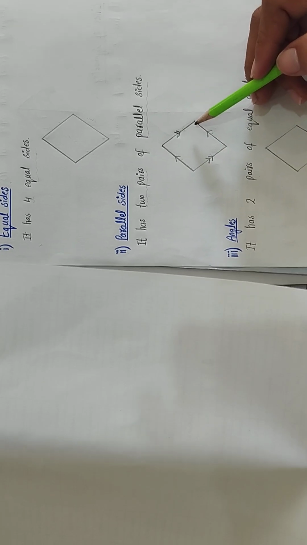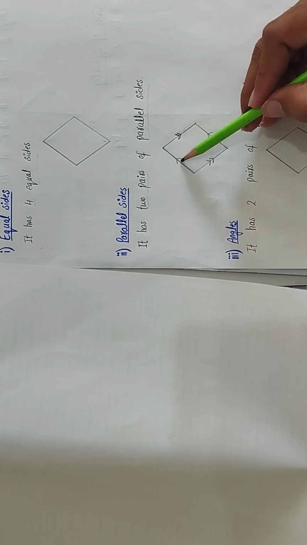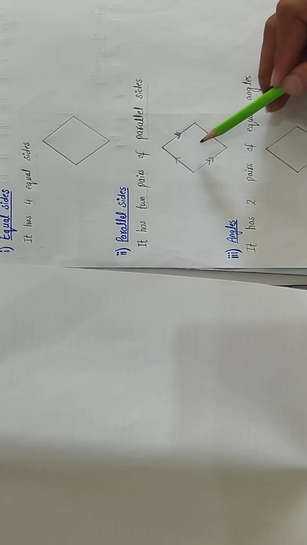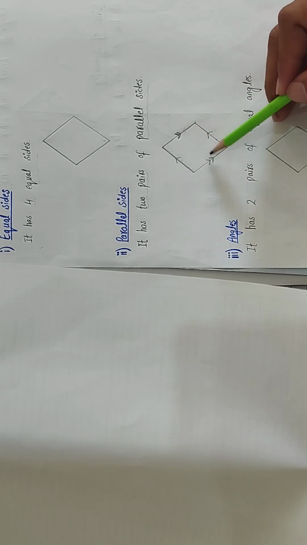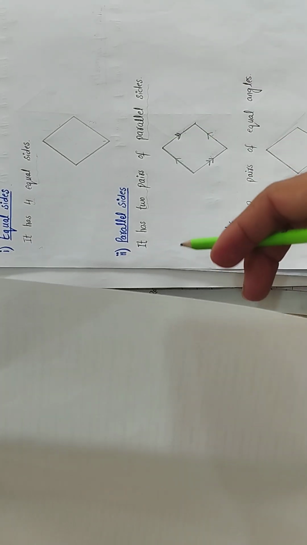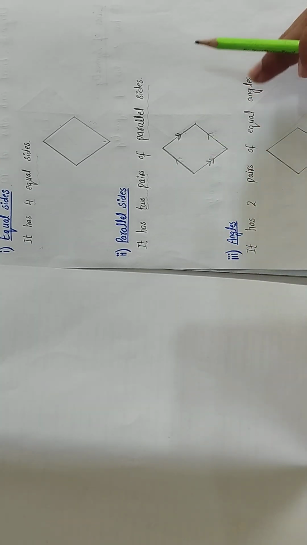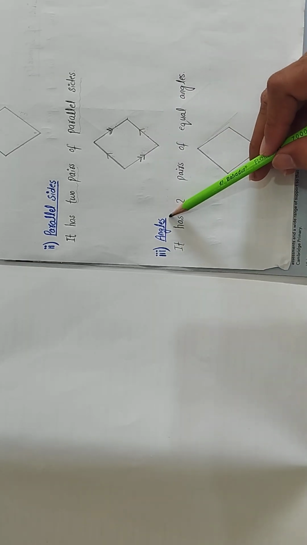Which two pairs? This one is the first pair, these two opposite sides form one pair, and then these two opposite sides, this one is the second pair. So we have two pairs of parallel sides in a rhombus. Now let's see the third property. The third property is related to angles.